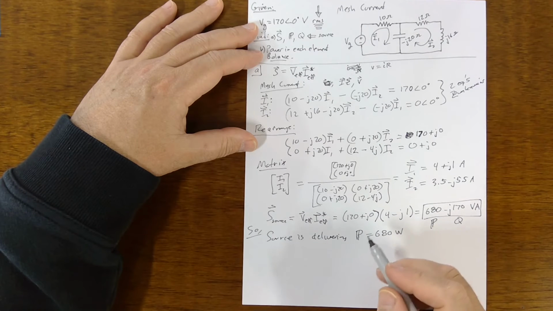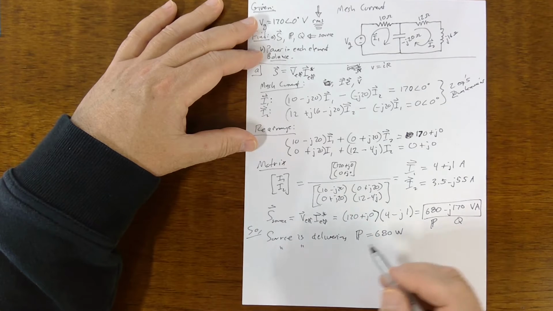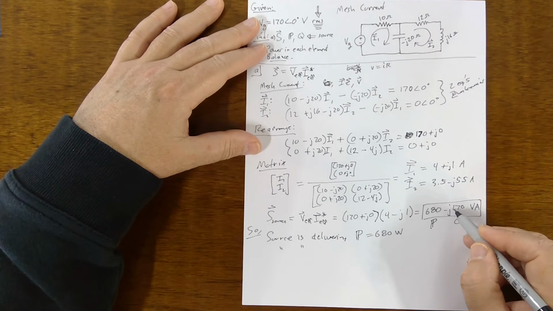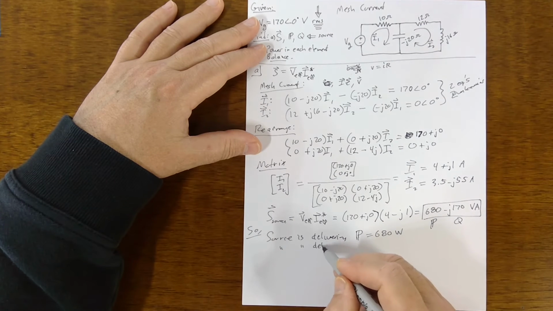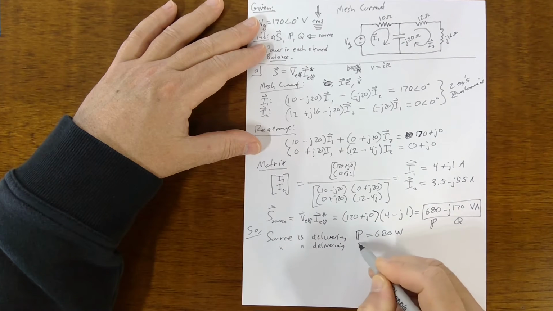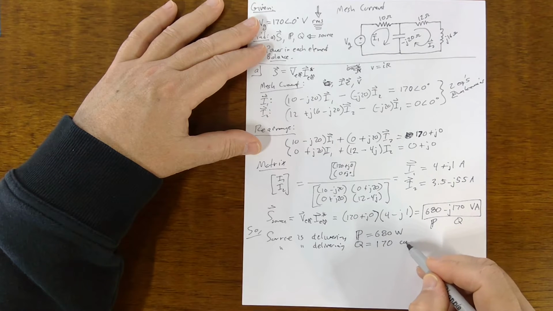And the source is delivering 170 capacitive VARs, or you could say that it's absorbing 170 magnetizing VARs. So let's just say it's all three of those things. It's delivering Q equals 170 capacitive VARs.